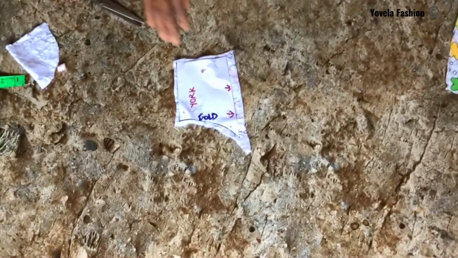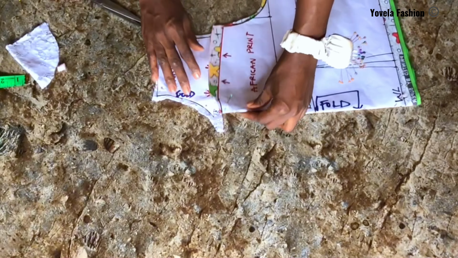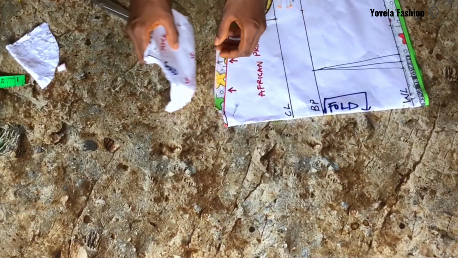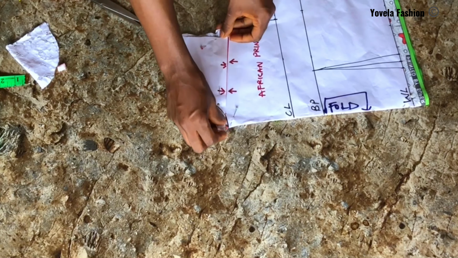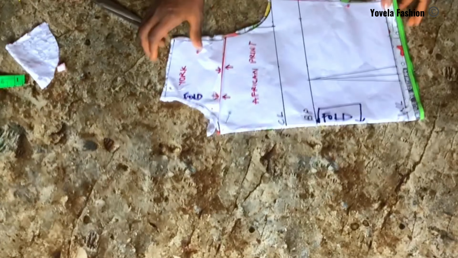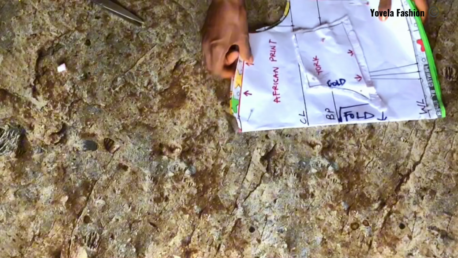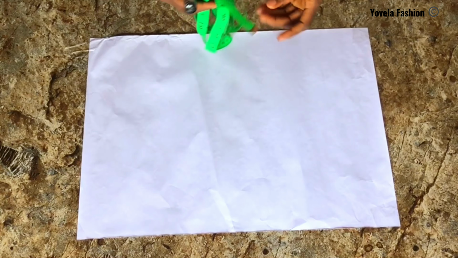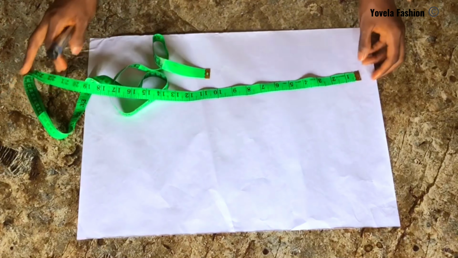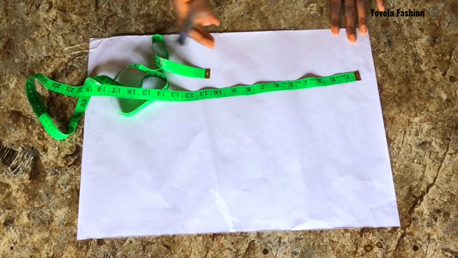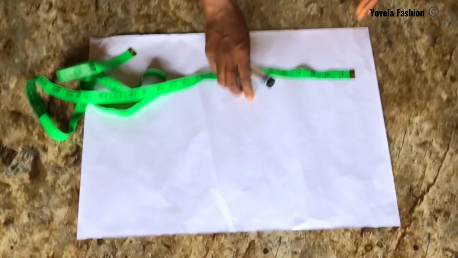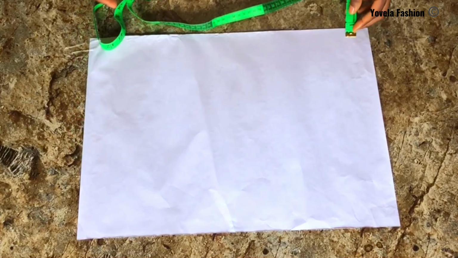So this is what I have for the front bodice, and when you take out this excess that we have here, this is what it will be looking like. It will look like one full piece. Now let's go ahead and draft for our back. So we'll be drafting for the back, and the back is technically the same with the front, but the difference is that it has a zipper allowance. So we'll first start by drafting out the zipper allowance for the back.